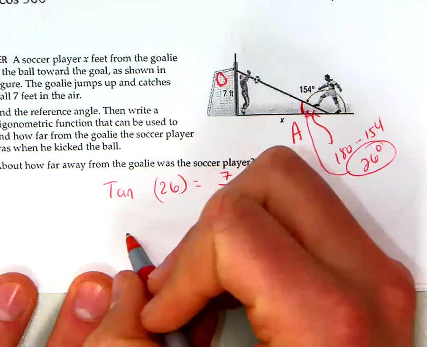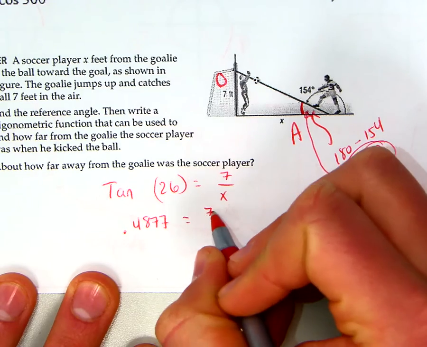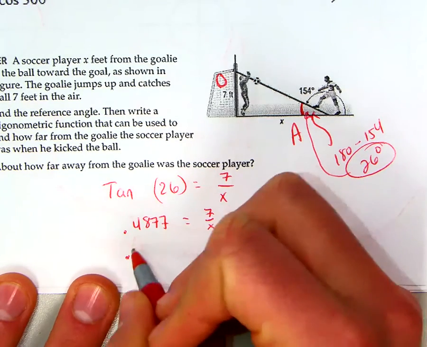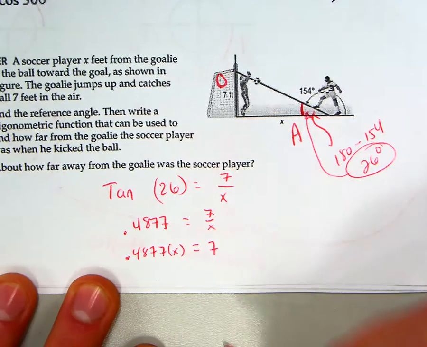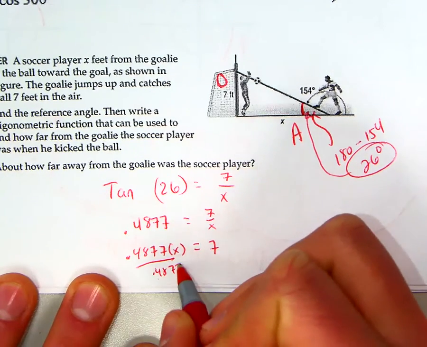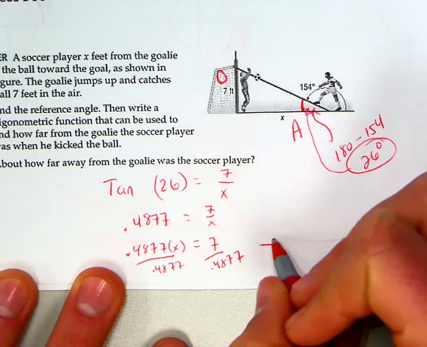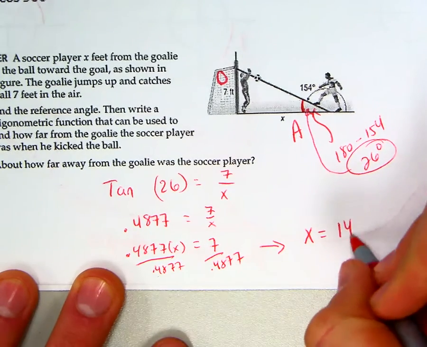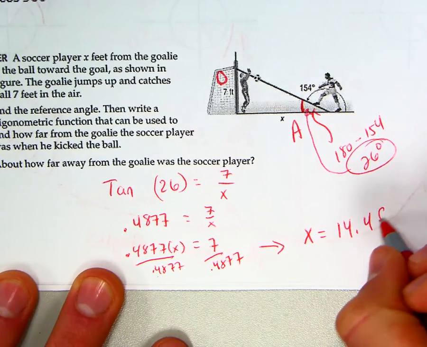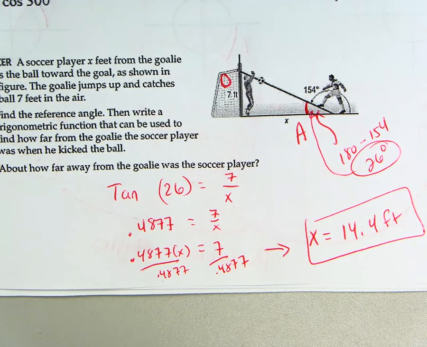So tan 26 in the calculator is 0.4877 equals 7 over x, multiplied by x on both sides, and then divide by 0.4877. Like that. And our x equals, when you do that, about 14.4 feet. So our kicker was about 14.4 feet away from the goalie when he kicked the ball.